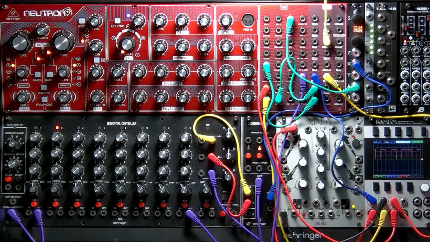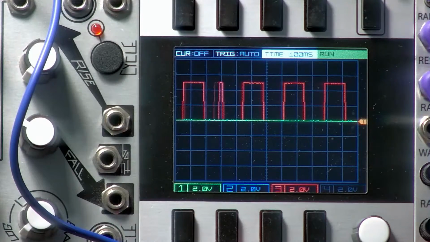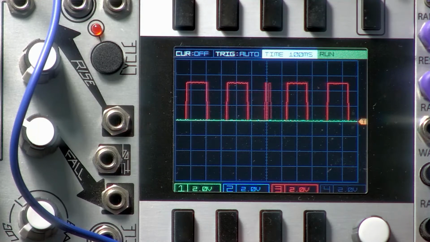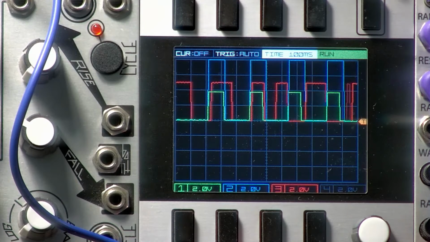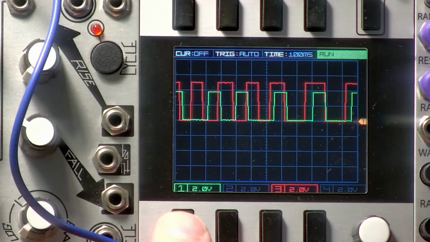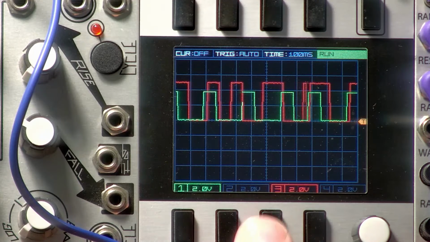So let's show how it works. It's pretty basic, but there's a couple of things that we've got to get right first. So what I want to do is zoom in onto the Mordax data, and as we're doing the patch, you'll see some of the things going on. All right, so channel 1 is the sequencer clock, and channel 3 is the LFO.